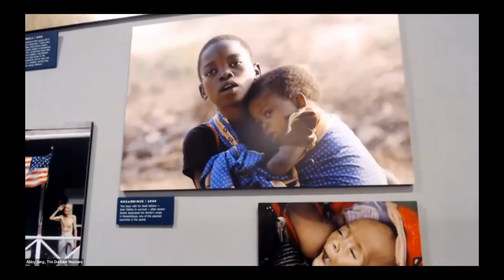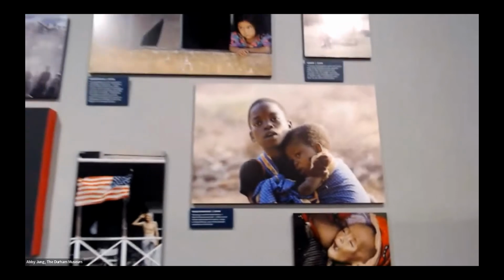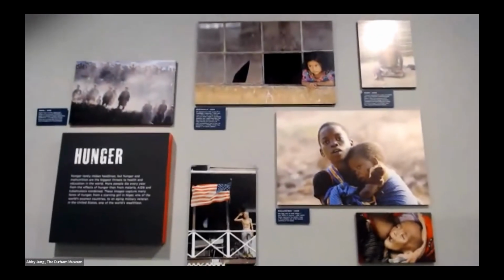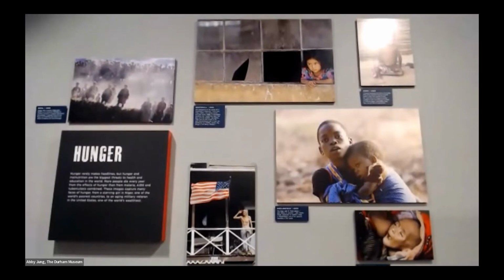Great, thank you. And then finally, in the hunger section here, I will ask Nancy to share some thoughts. For this one, I'm going to zoom out a little bit for some general reflections. But Nancy, if you want me to show anything in particular, certainly let me know. Thank you, Abby. And thank you for sharing these.